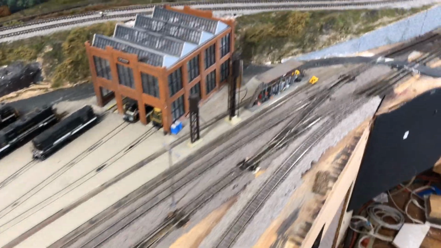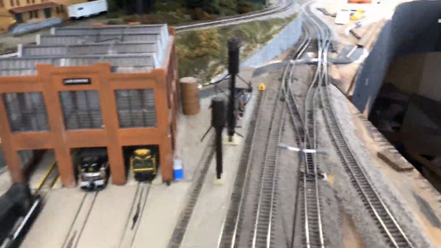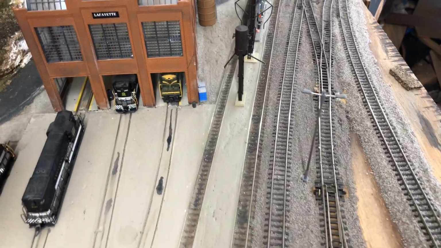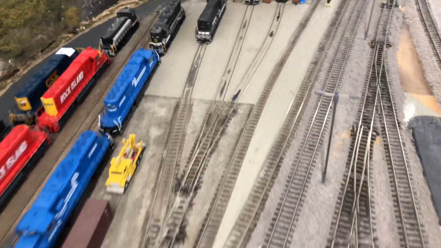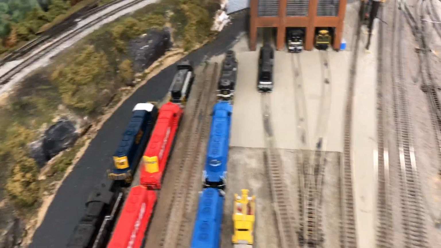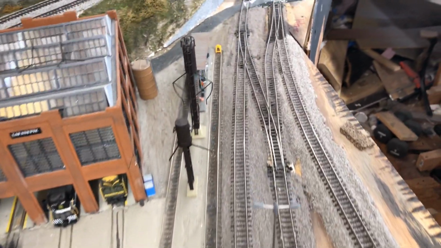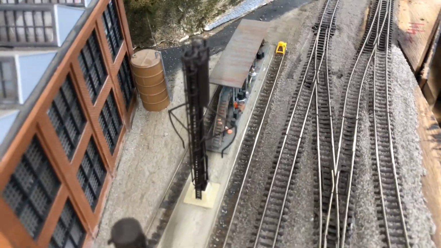So, speaking of fueling tracks, these two are the fueling tracks that I have in place. And I made them long on purpose because I wanted to have long consists able to pull in. This way I don't have to break them down and they can just pull in and refuel or sand or whatever they need to do.